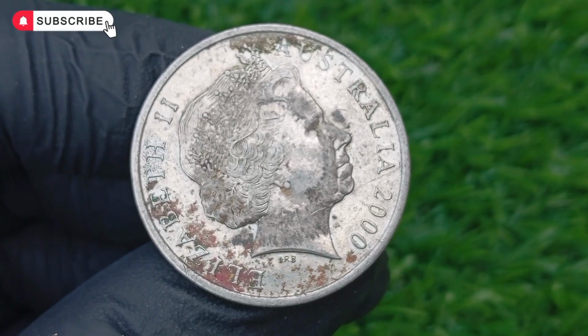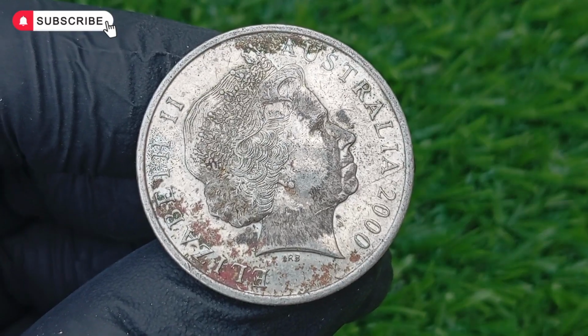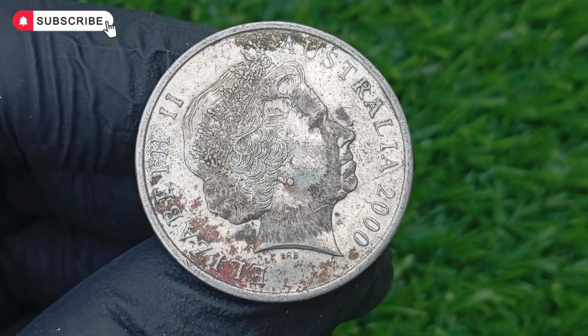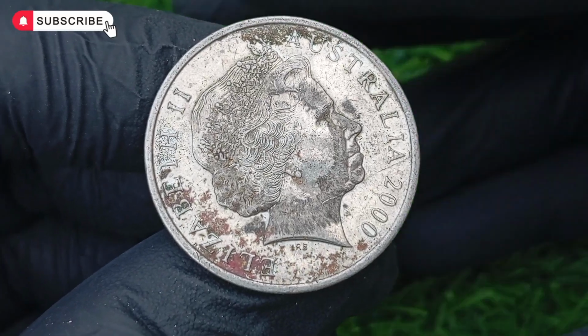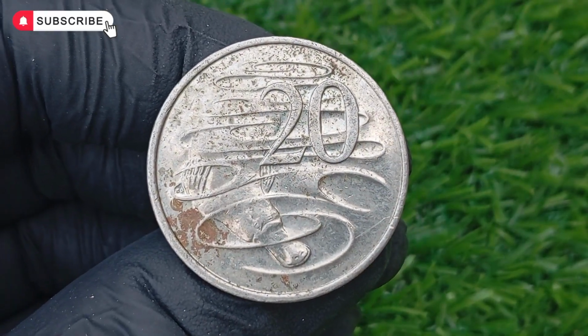Over the decades, coins from 2000 have developed subtle toning and wear patterns that reveal their long journey through commerce, each nick or scratch a micro-record of Australia's economic heartbeat at the dawn of the 21st century.